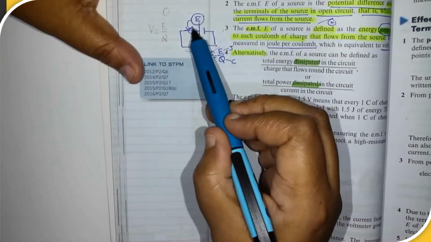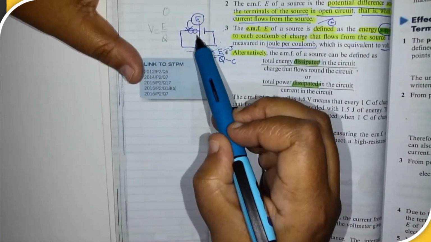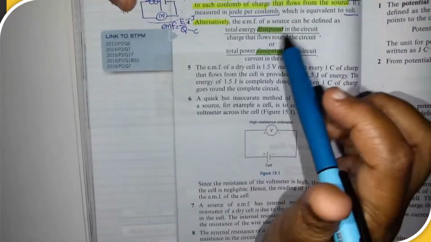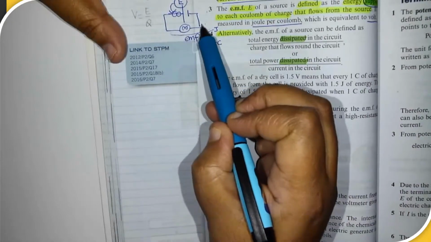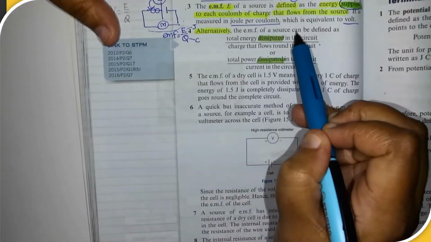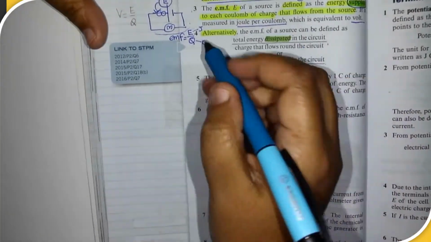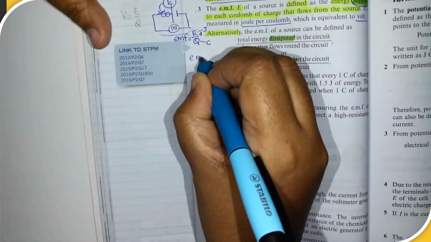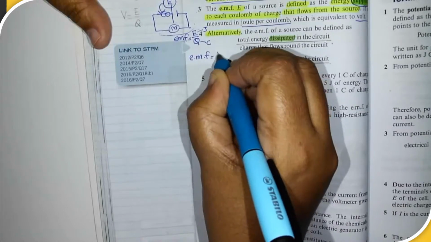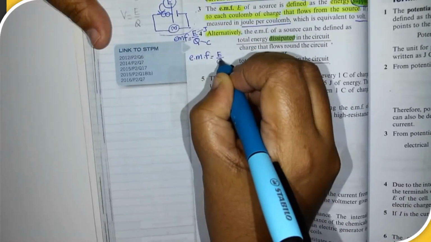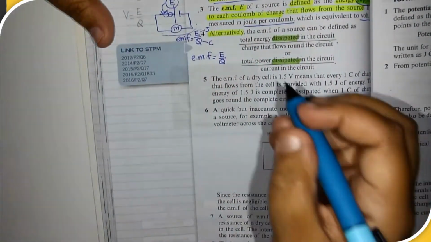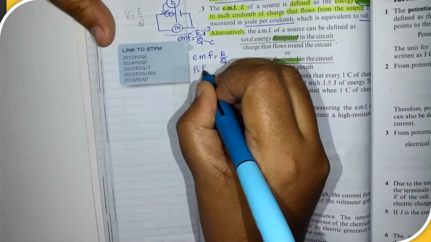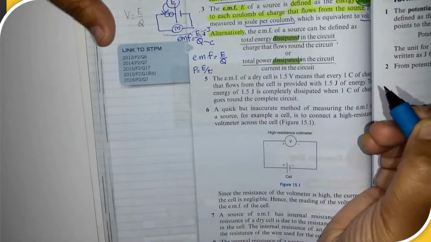Okay, when we refer to the battery, we use the word energy supplied. But when we talk about around the circuit, then we use the word dissipated. So from here, we can say that the EMF is E over Q. And then we know that power is E over T, correct?